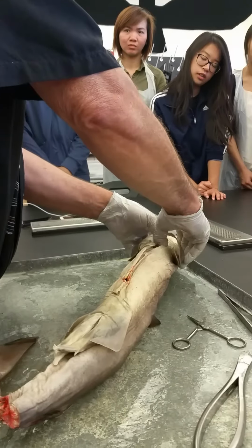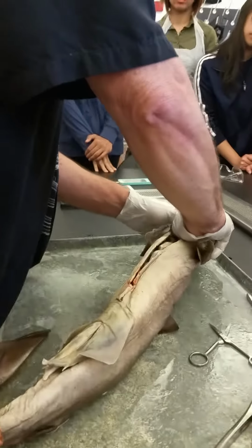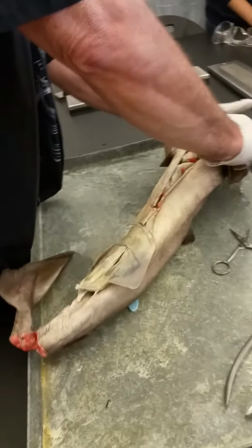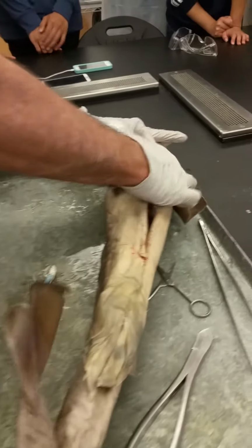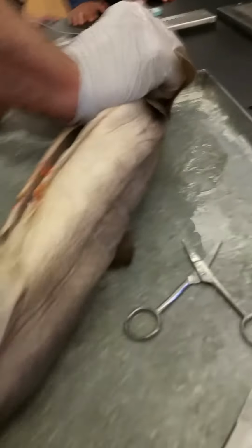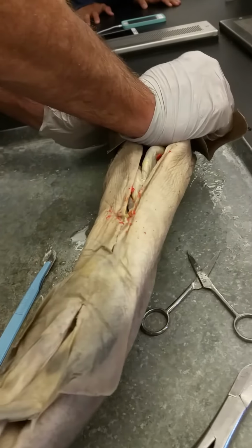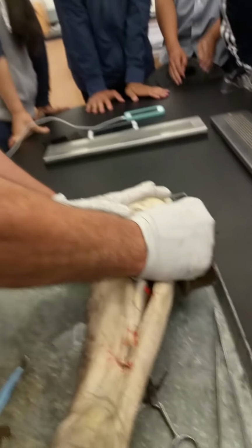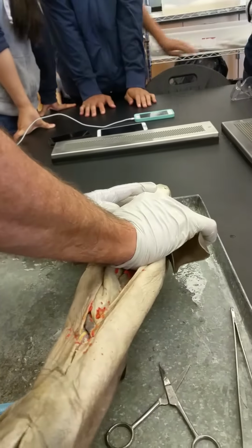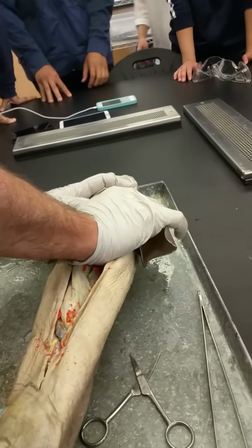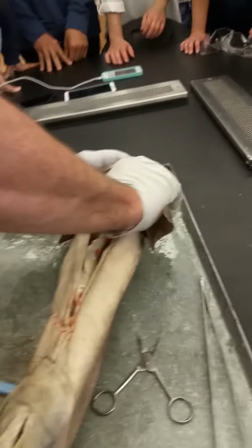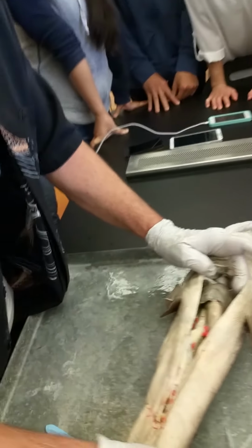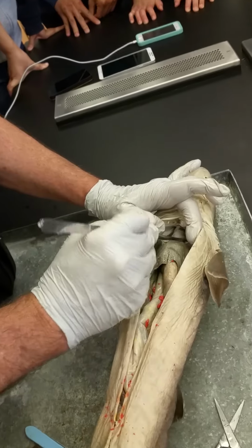Remember, we have a single circuit circulatory system, so blood flows from the heart to the gills, so put your heart there next to your gills. So here's the heart, right between the gills. It's a conical structure, typical of what we'd expect to see in a heart. Where's the heart again? It's right here.